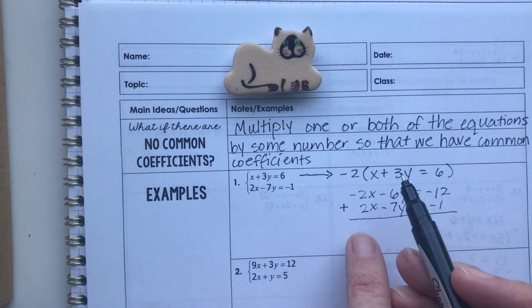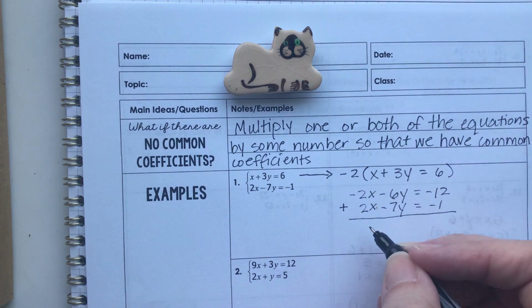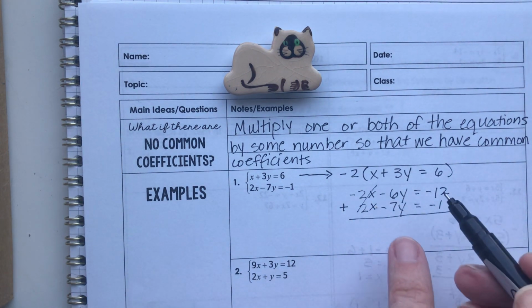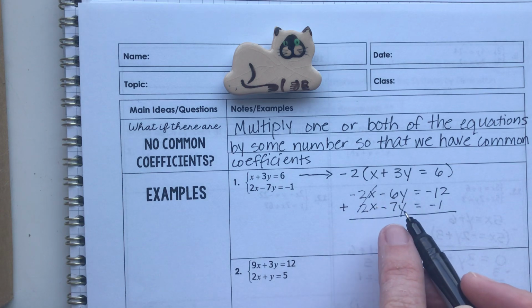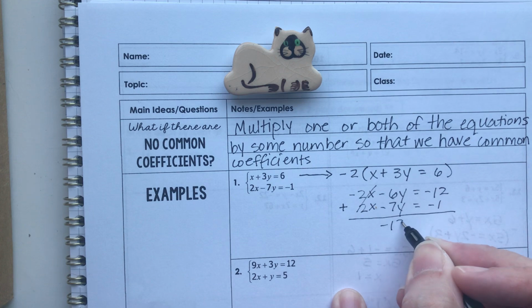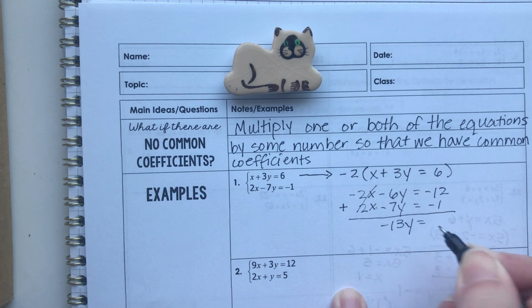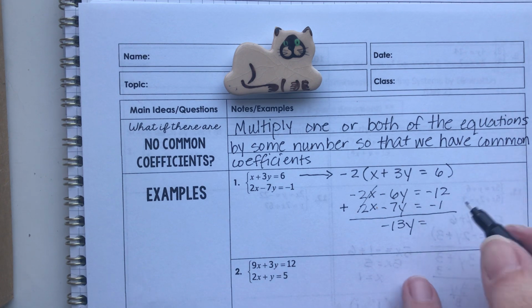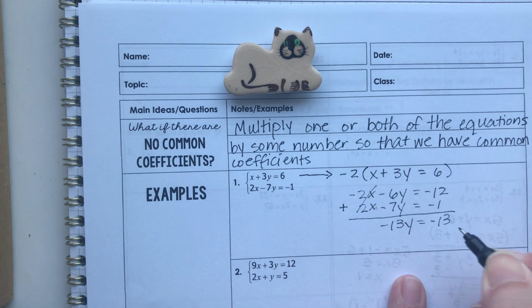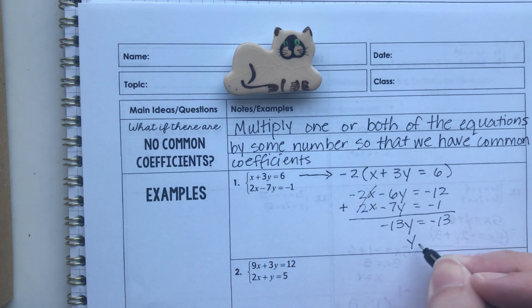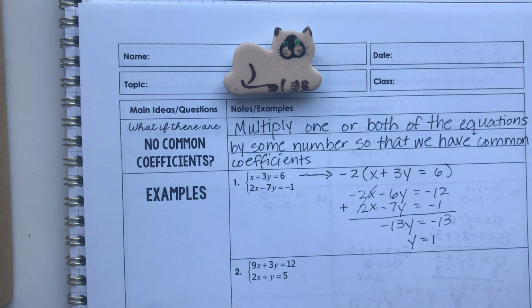So now, what happens if I add negative 2 plus 2? Well, that's 0x. Those have canceled each other out. Now we're going to add negative 6 and negative 7y. That gives me negative 13y's. And likewise over here, if I add negative 12 and a negative 1, it's negative 13. So what does y equal here? Well, if I divide both sides by negative 13, I will get that y is equal to 1.